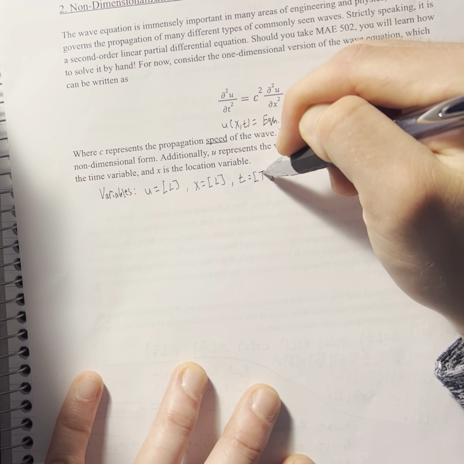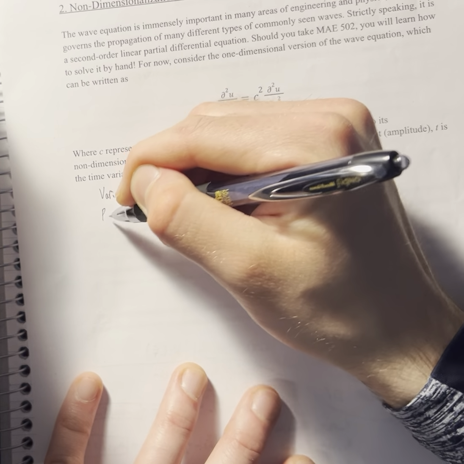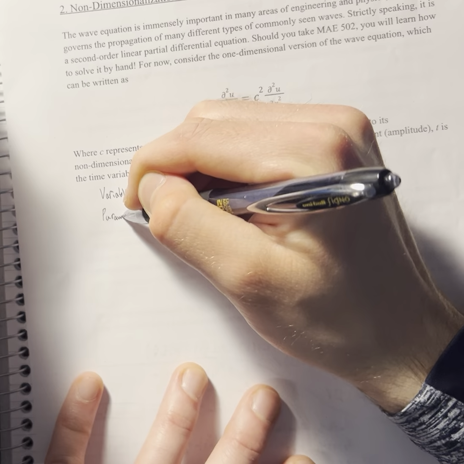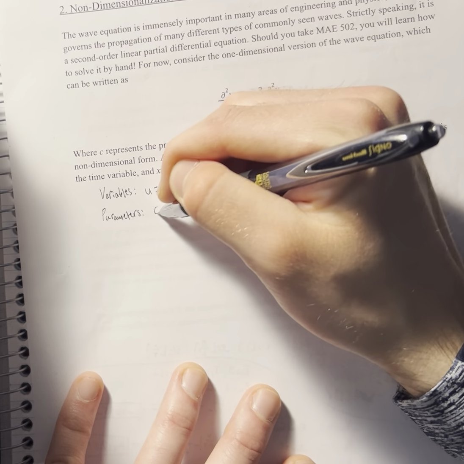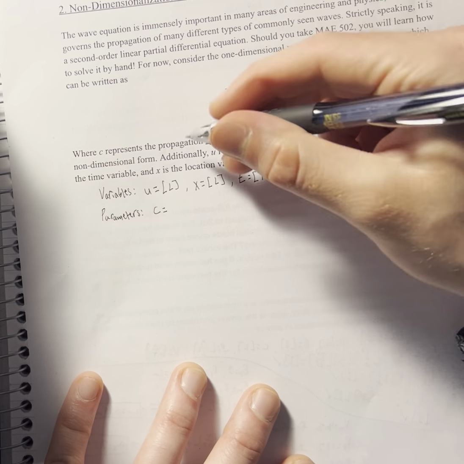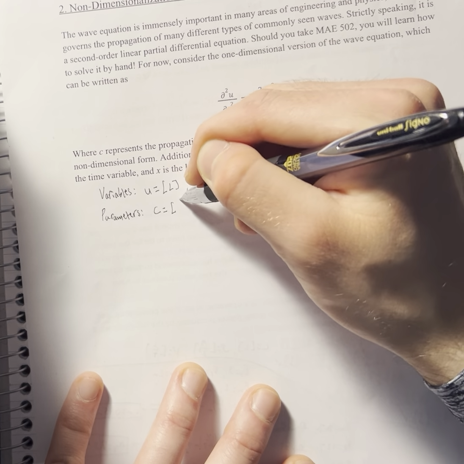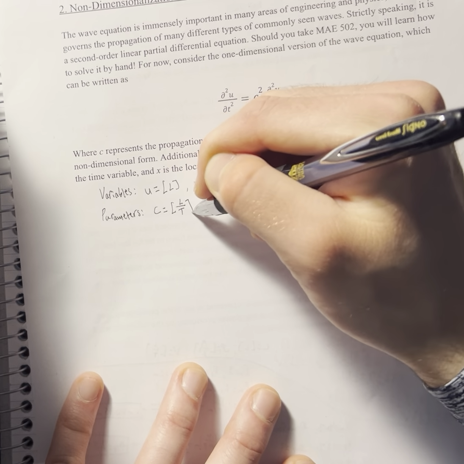Cool. So now for our parameters, okay? Parameters are things that are like constants inside the problem. And in our case, the wave speed, c, propagation speed, we'll call that a constant. And that's a speed, L over t.